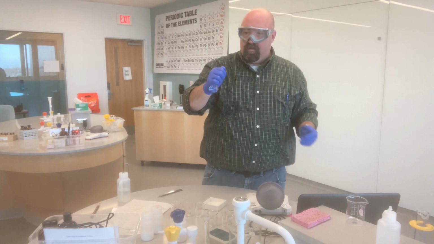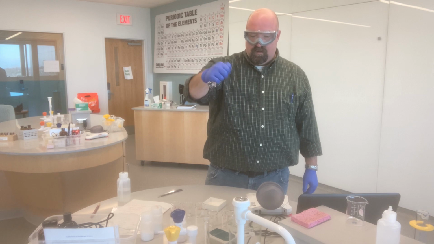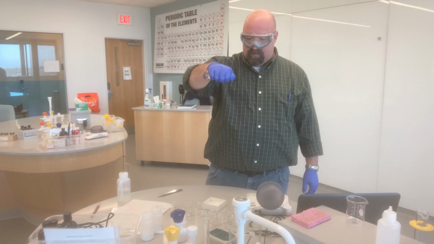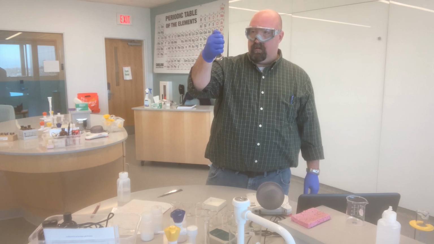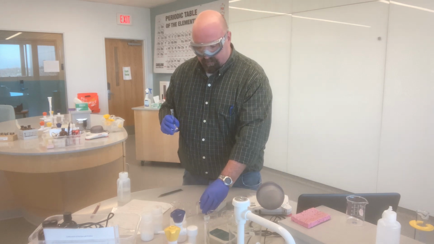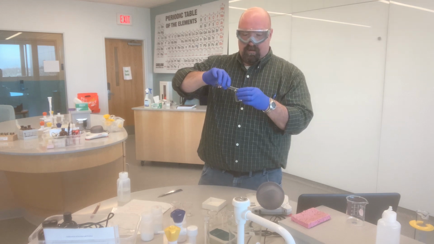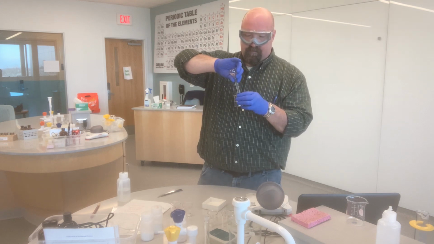Visually inspect to be sure that all the solid looks like it dissolved, and it doesn't look like it did, but I'm just going to stir it up here a little bit. There's my calcium chloride solution transferred into, again, my previously labeled calcium chloride beaker.